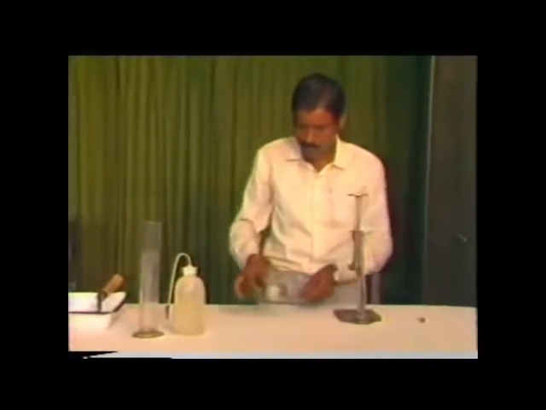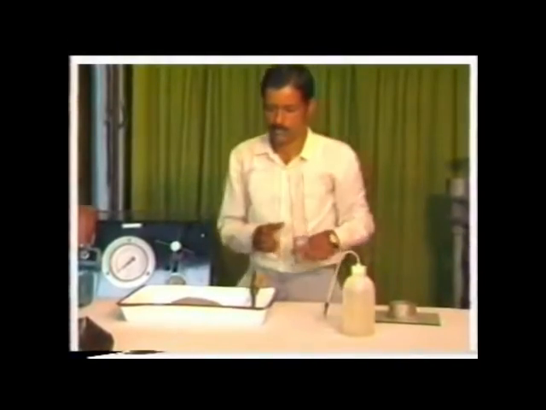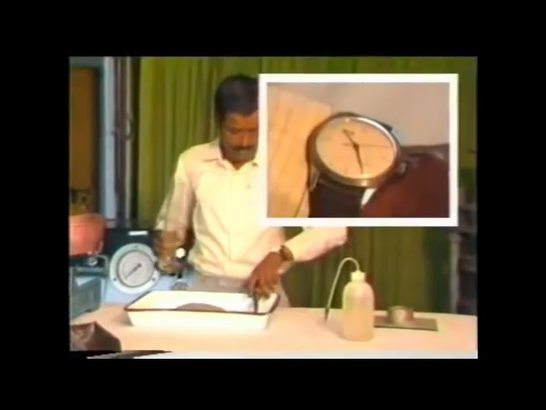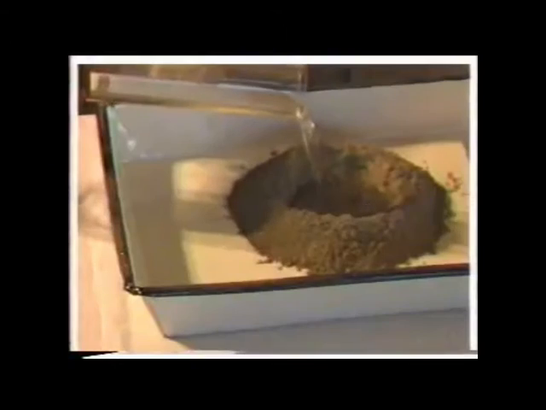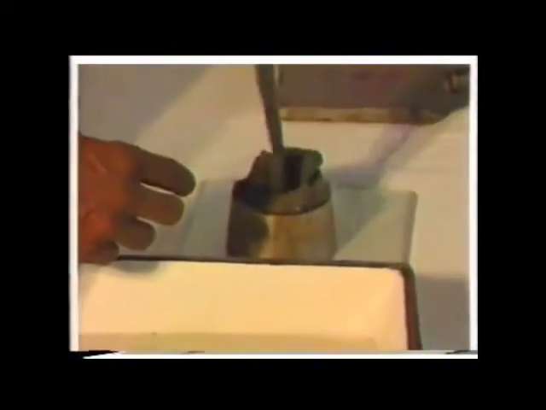Lift the indicator and remove the mold. Mix the measured quantity of water with cement and simultaneously note down the time. Fill the Vicat's mold with the cement paste so prepared and level the surface.